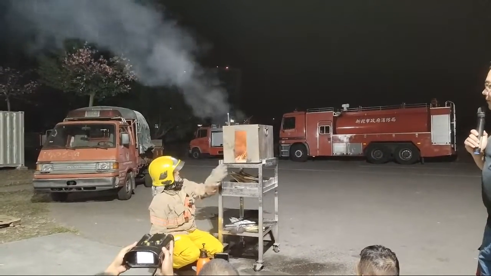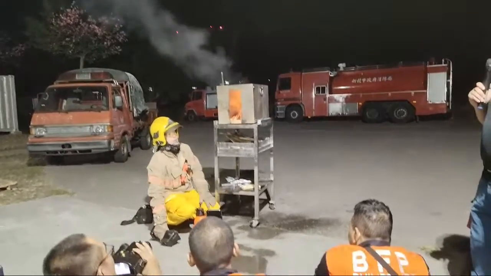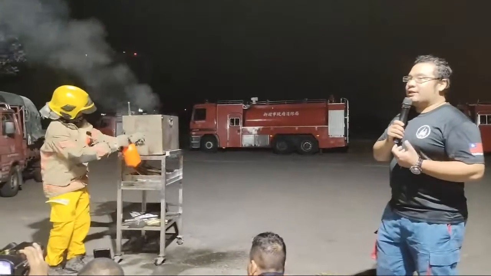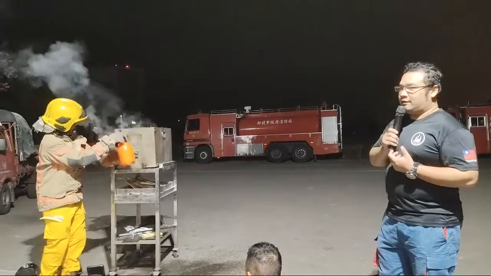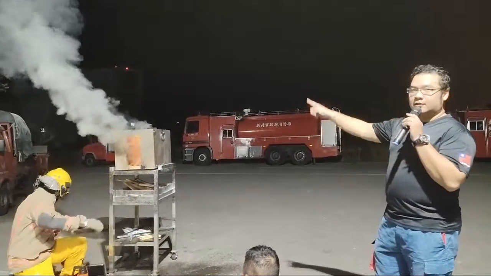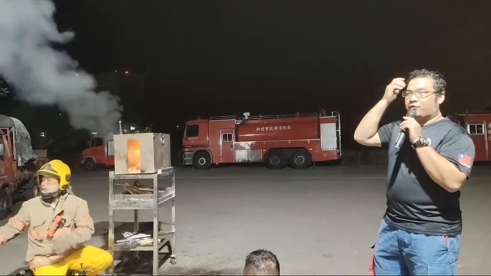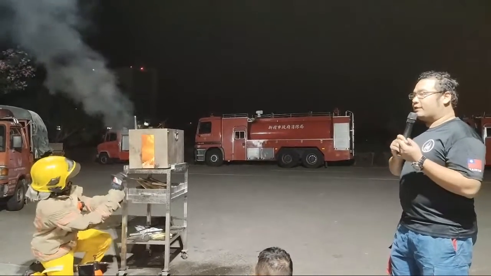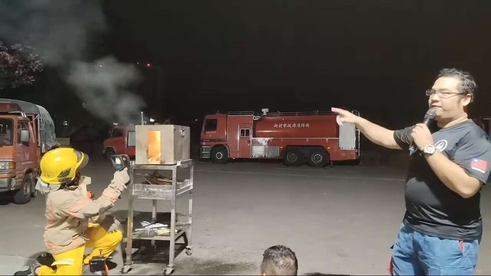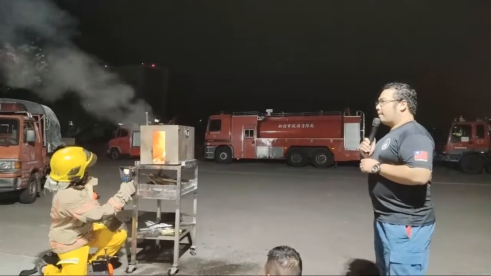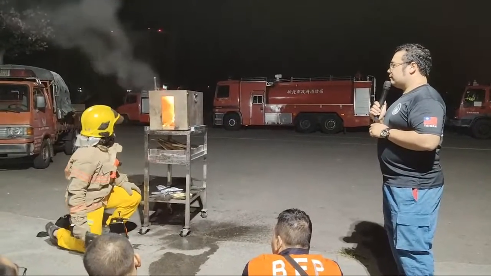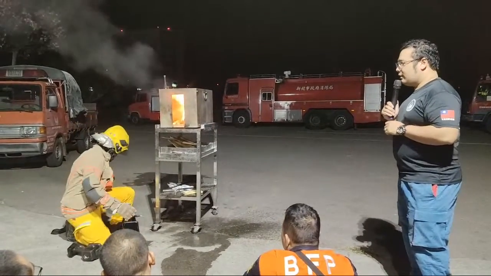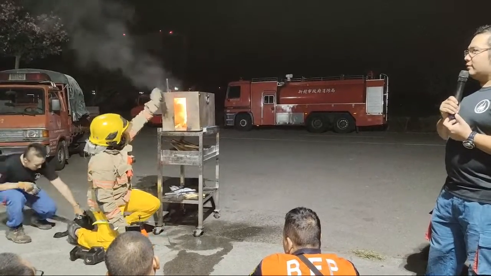So what we're going to do is not try to open the window or the door too quickly. He's going to shoot water just on the door frame before you get in there. If you see the thick yellowish smoke, you put a little bit of water around the door frame.